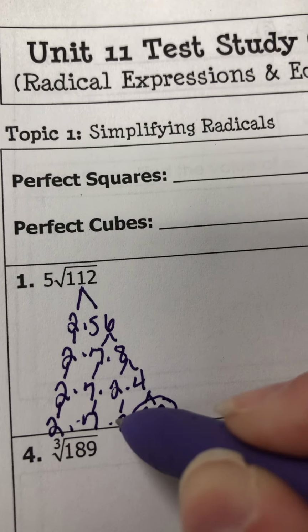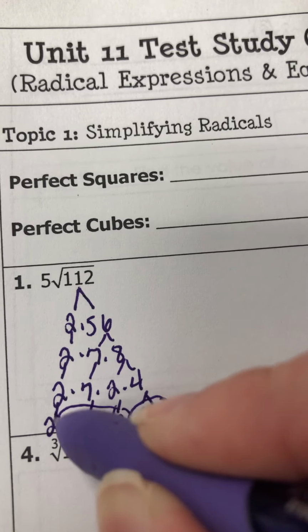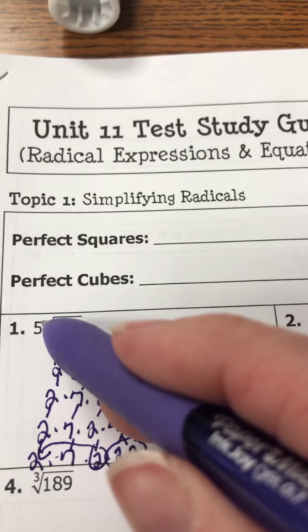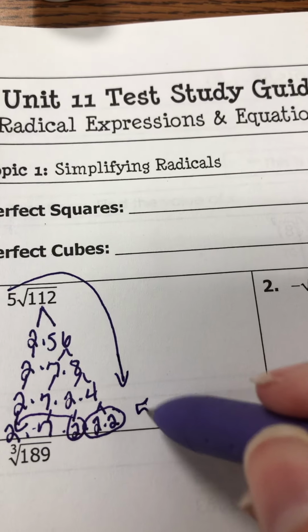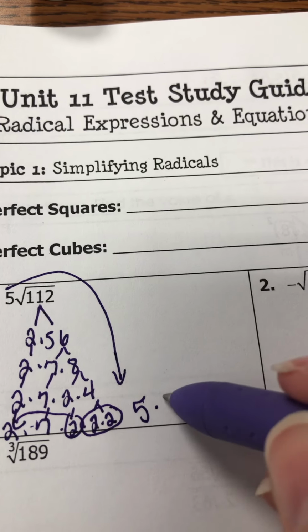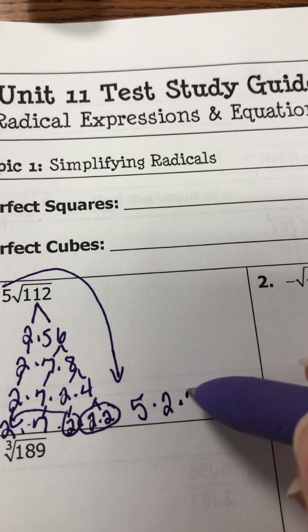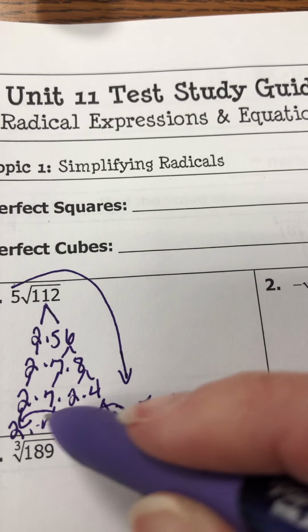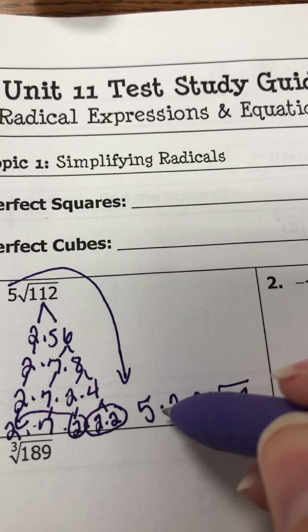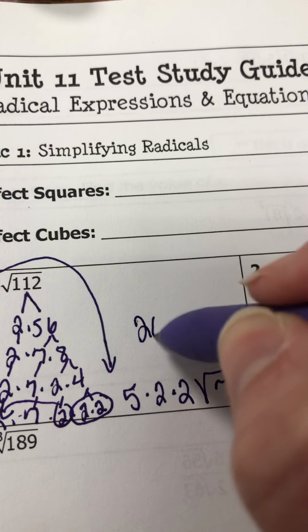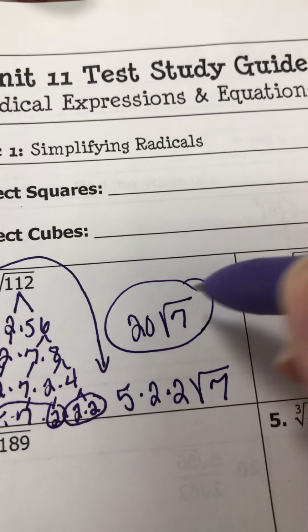So I'll make a pair of 2's and another pair of 2's. Please don't forget the 5 that's already there. So let's bring that 5 over. Now bring a 2 out of this pair and bring a 2 out of this pair. Now notice the 7 did not have a pair, so it stays behind. 5 times 2 is 10 and 10 times 2 is 20, and that'll give me 20 square roots of 7.